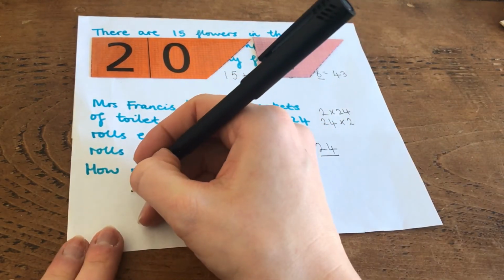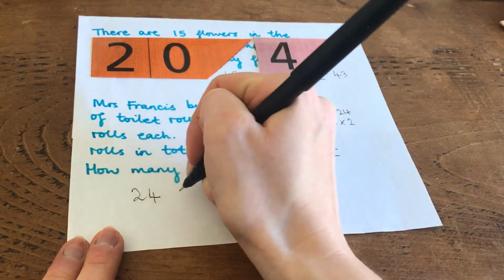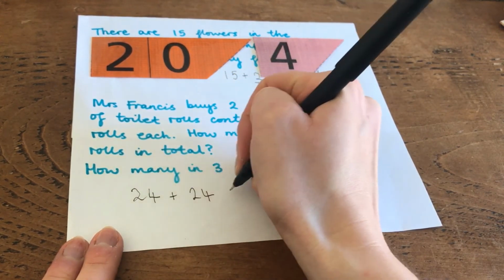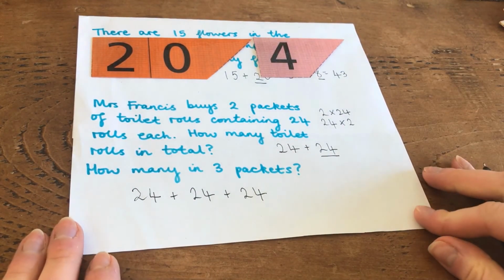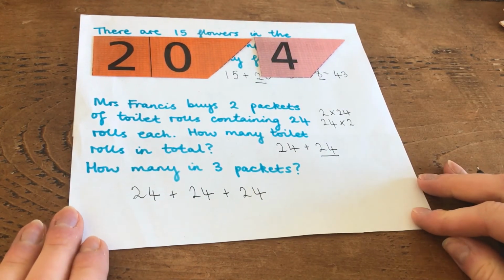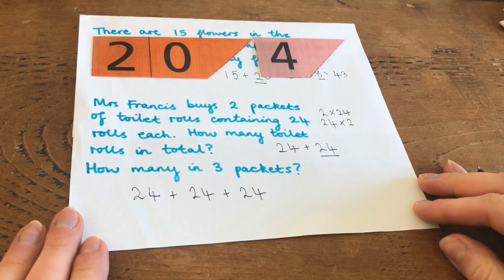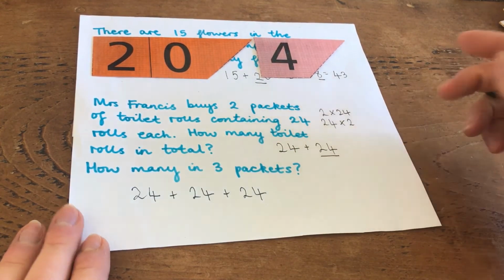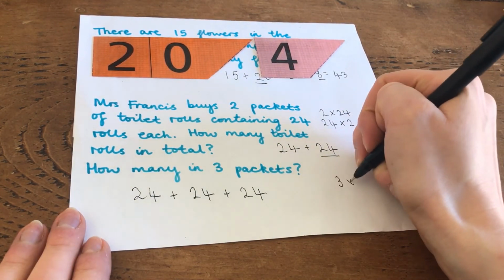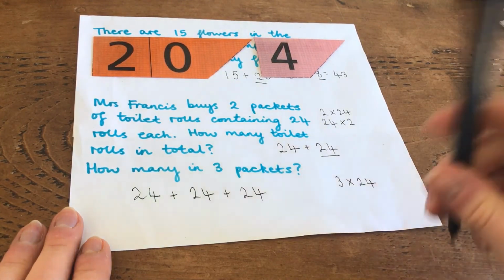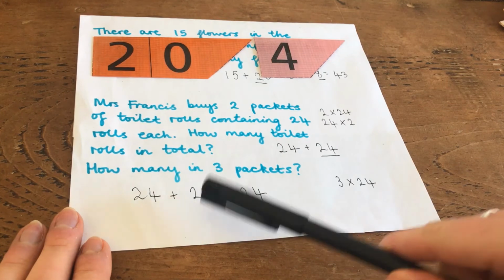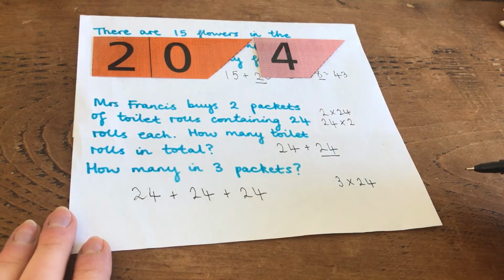3, that's right. So we've got 24 in packet number 1, 24 in packet number 2, and 24 in packet number 3. Okay, far too many toilet rolls for one house, I would say. So again, you could do it by multiplication. You're doing 3 lots of 24 now. Some of you will be able to do that in your head. But you are also just adding 3 lots of 24 here.